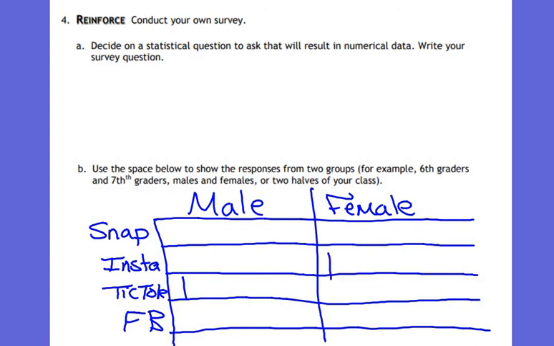Then after I surveyed the whole class, I would be done with my information. So you're using your own question, and you're going to survey some people, and you have until the rest of the hour to do that and get some tally marks.